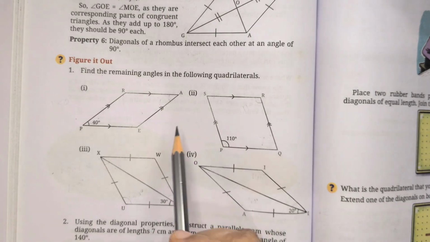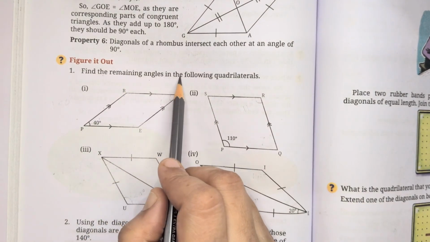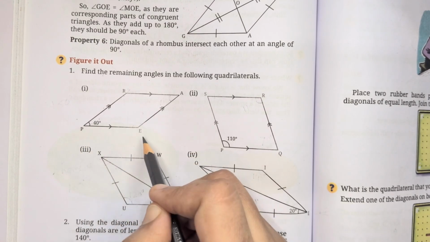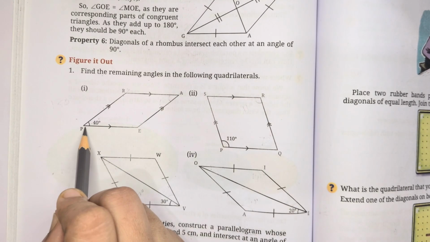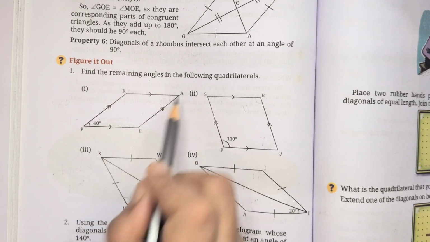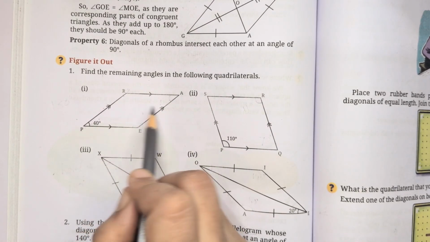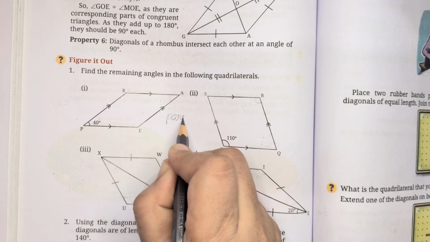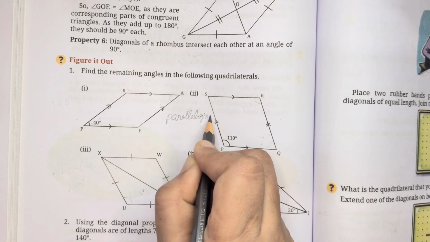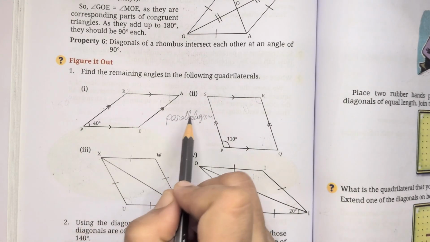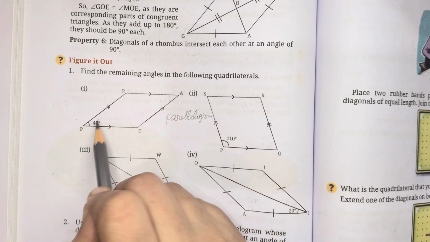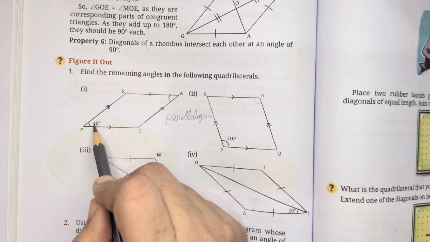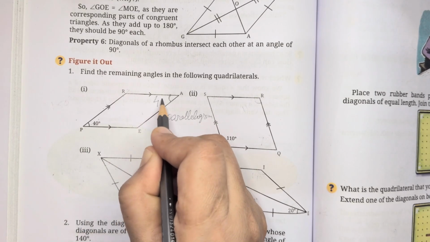Figure it out, page number 102. Find the remaining angles in the following quadrilateral. Here we can see these two, PR parallel to EA. Also PE parallel and equal to RA. Two pair of parallel sides are there, which means it's a parallelogram. So we can check all the properties of parallelogram. We know that in parallelogram, opposite angles are equal. So angle P and angle A, these are opposite angles. So if angle P is 40 degree, this also will be 40 degree.